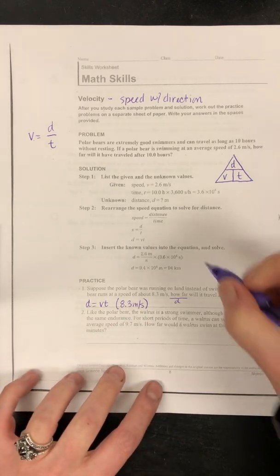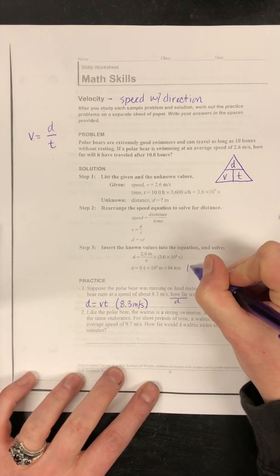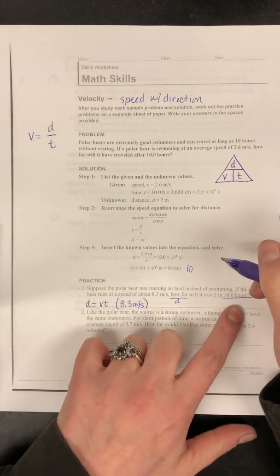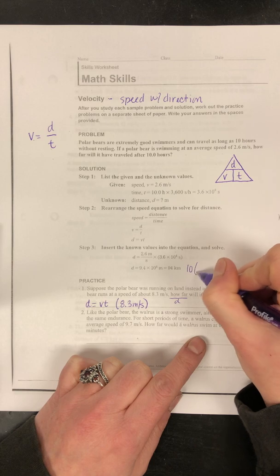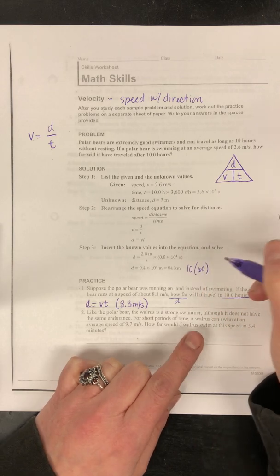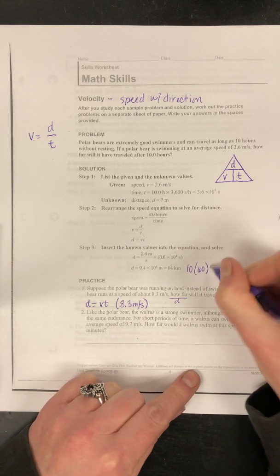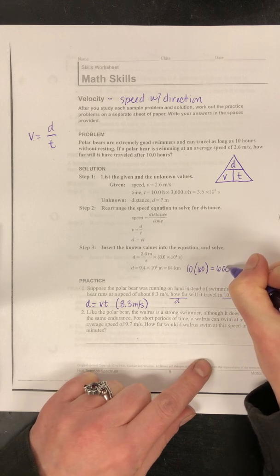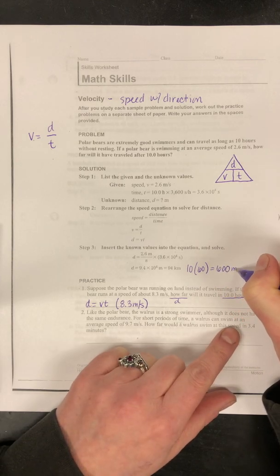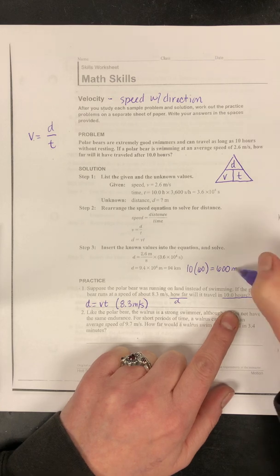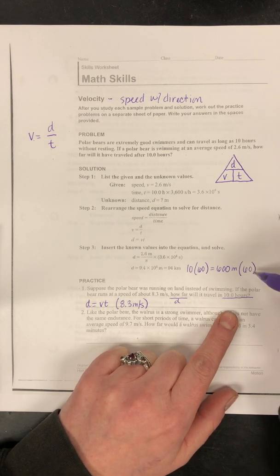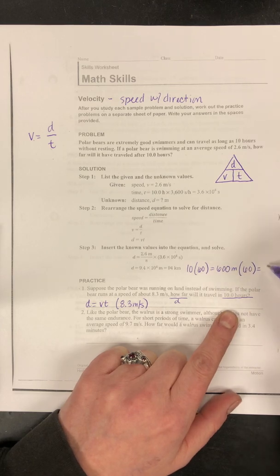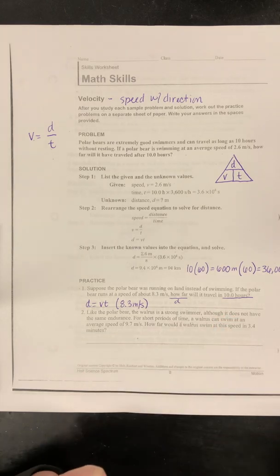So the first thing we have to do is change hours into seconds, okay? So we're going to change 10 hours into minutes by multiplying it by 60, because there's 60 minutes in an hour. So that means that it will be 600 minutes. And now we're going to change minutes into seconds. There's 60 seconds in 1 minute, so that will come out to be 36,000 seconds.